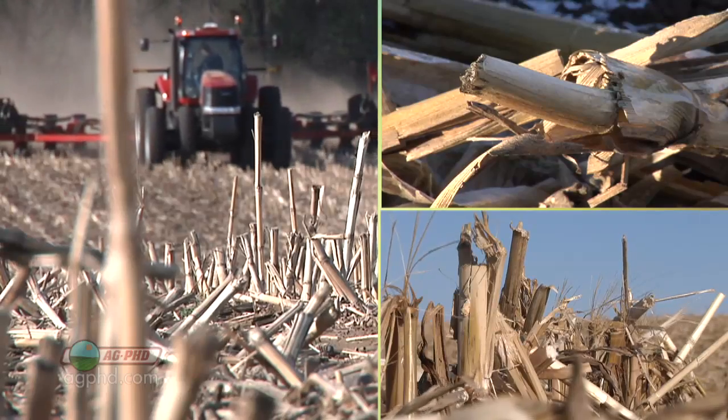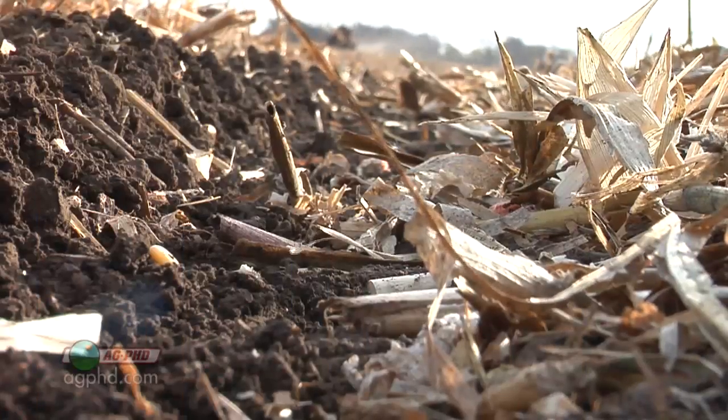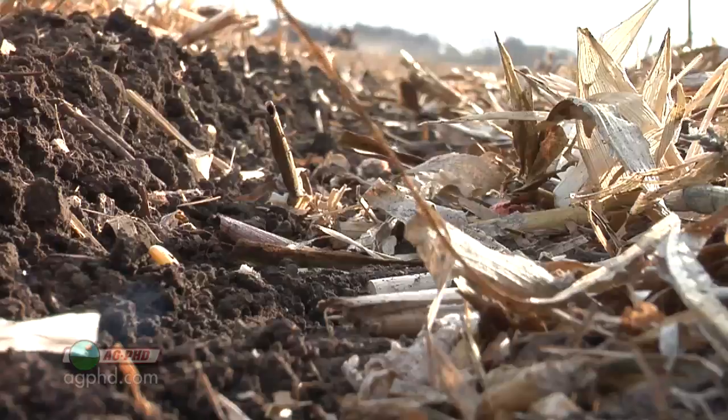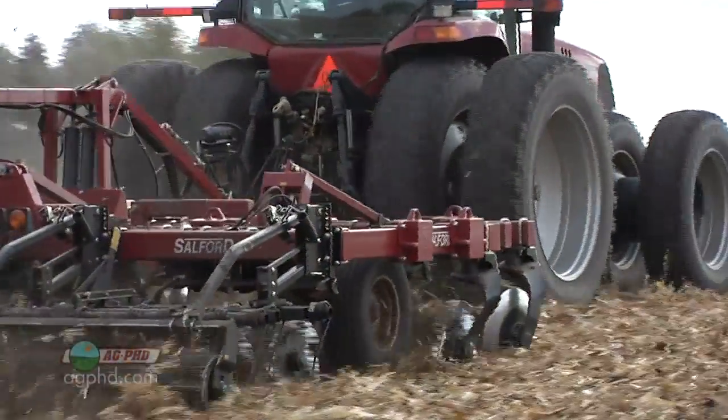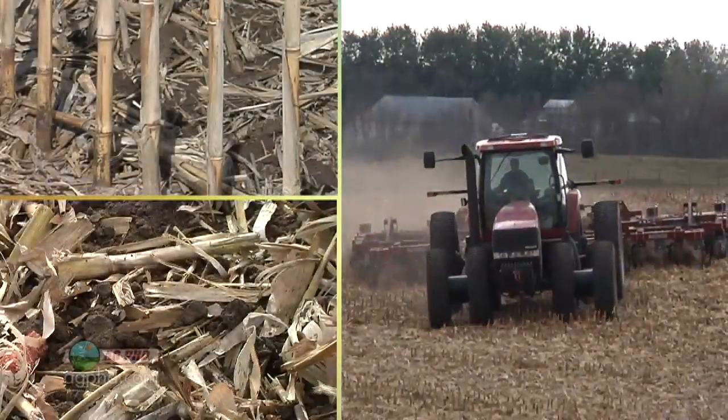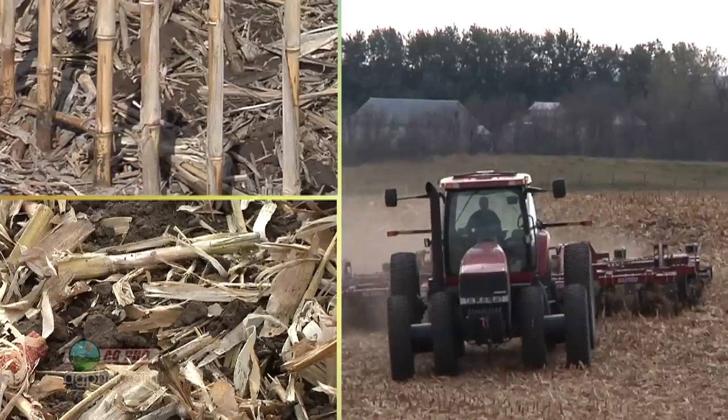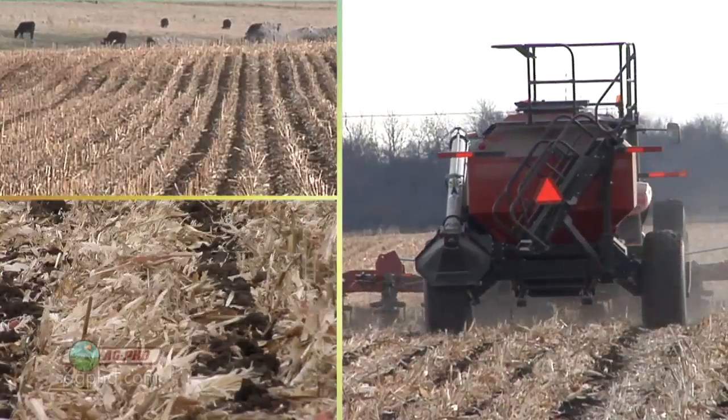That's been one of the drawbacks over the years that a lot of guys have said is, well, I don't have quite as nice a stand in my strip till as I do my conventional till, so I'm going back to conventional till. What we're trying to do here is take the best of no-till and the best of conventional till and meld those two things together.